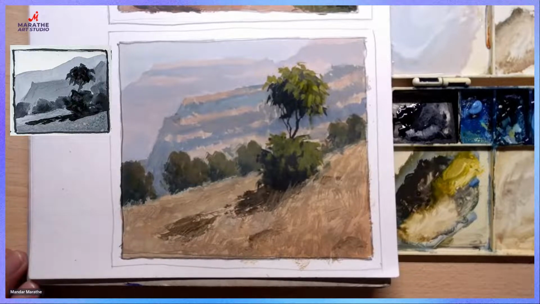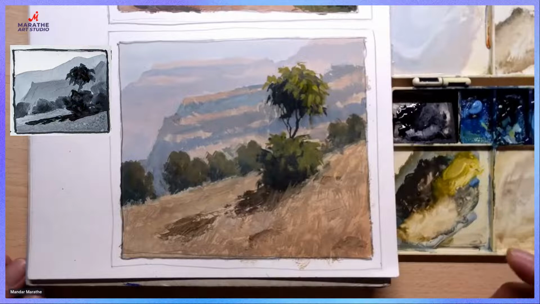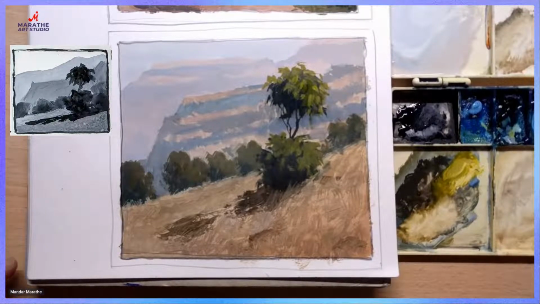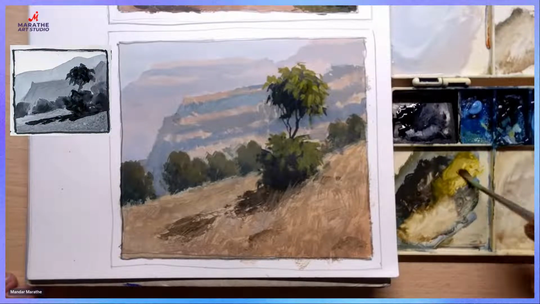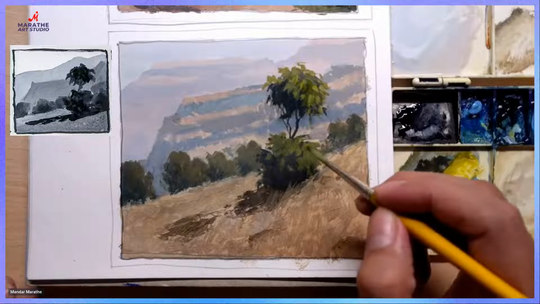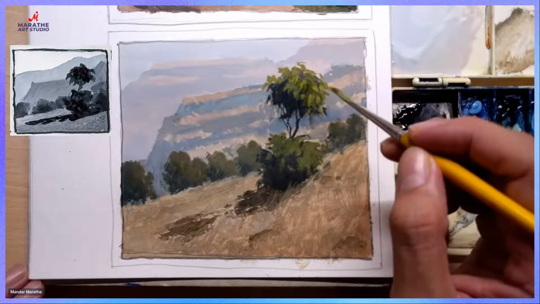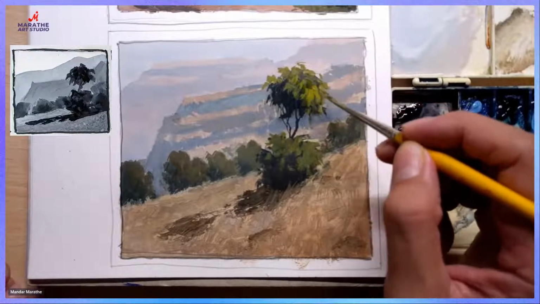There is a bit of haze in the atmosphere, that's why the sky is not blue, and that's the reason you see these mountains also so faint. If it was a very sunny day, then things would have looked different.